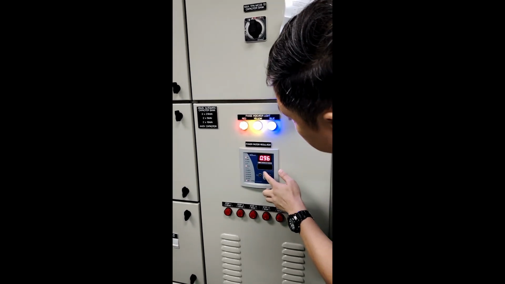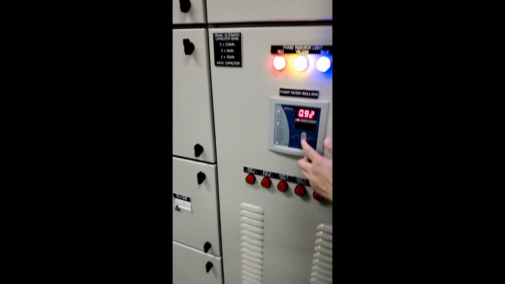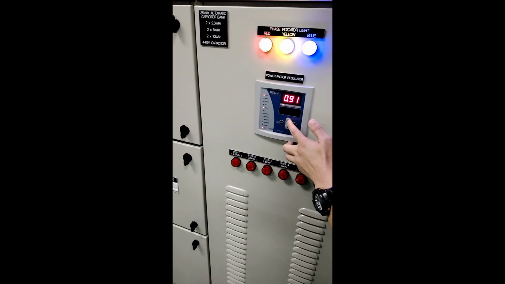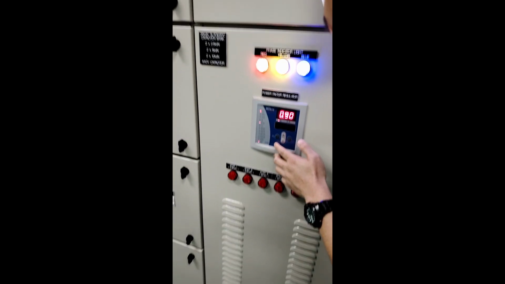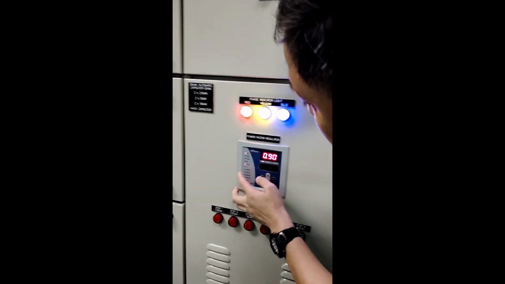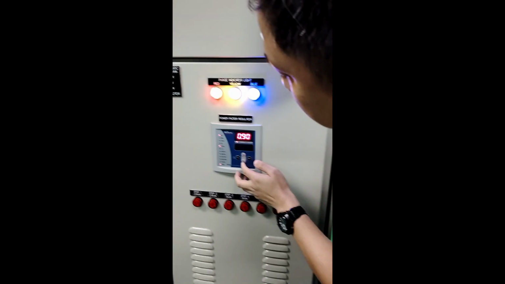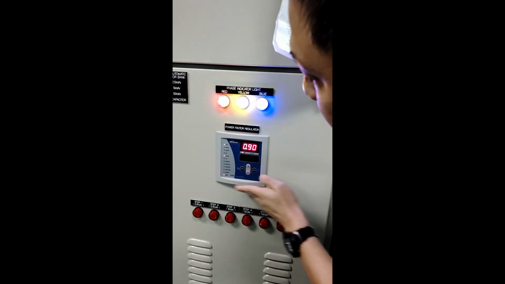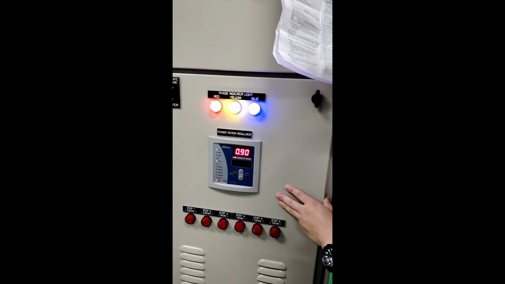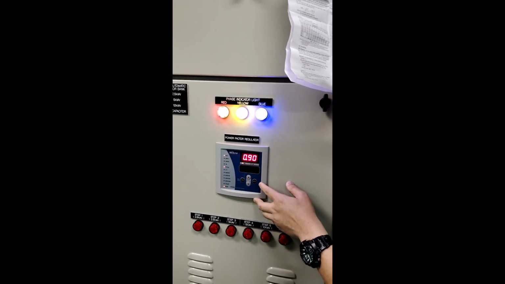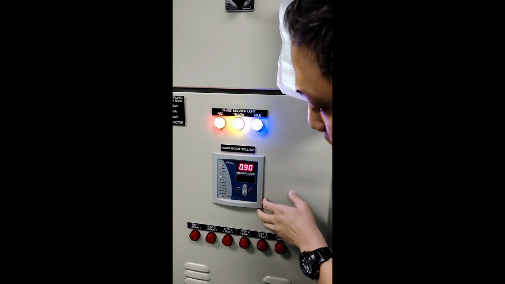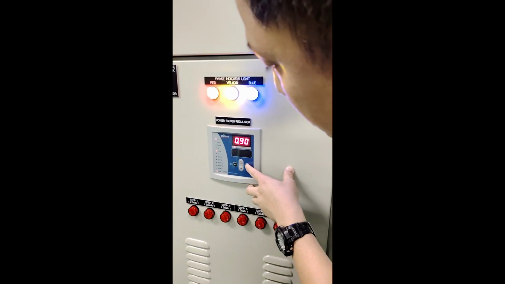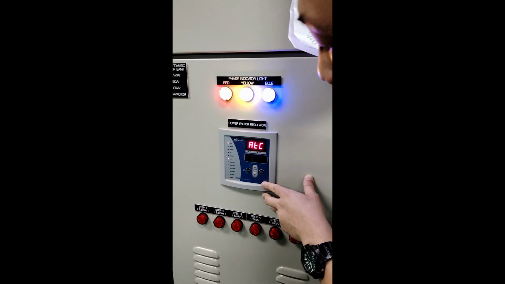Let's program. Example, we set for 0.90. And then program, blink, set. Okay, program. Mode, program, and then select. Mode is to switch in between all these selections. Then the CK ratio.